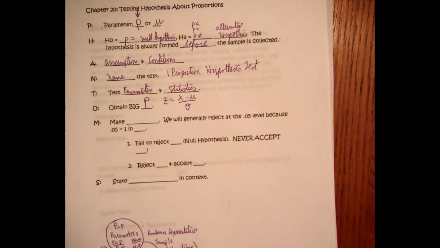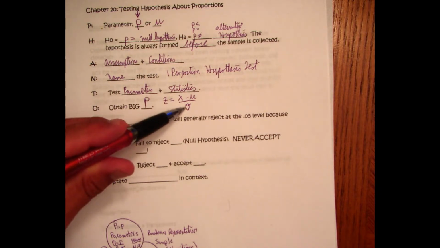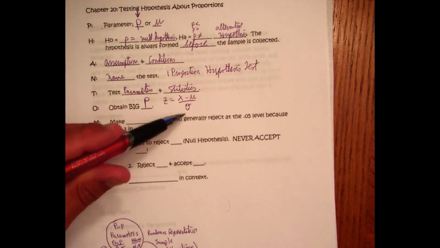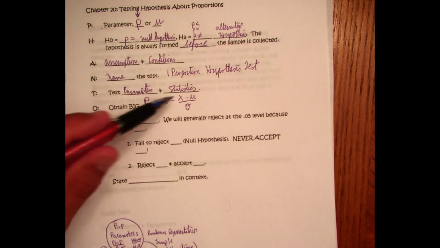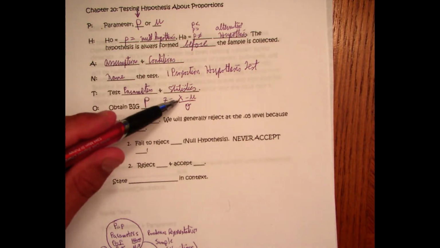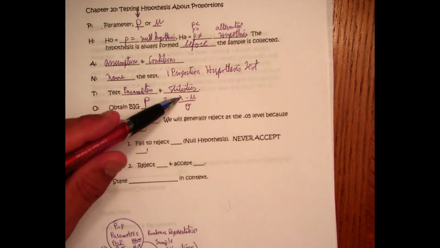So then my mu for my population distribution must be p, the proportion that actually exists. The standard deviation we talked about in the video is the square root of pq over n. As long as we have p and q, we can do standard deviation. Well, where does p and q come from? Well, it's hypothesized. And then x is going to be how far from the mean my data shows my proportion to be.